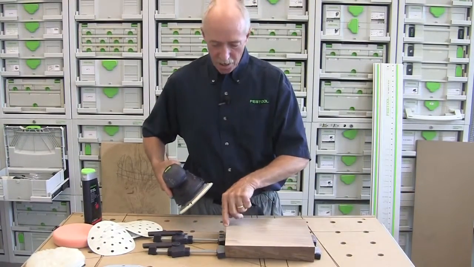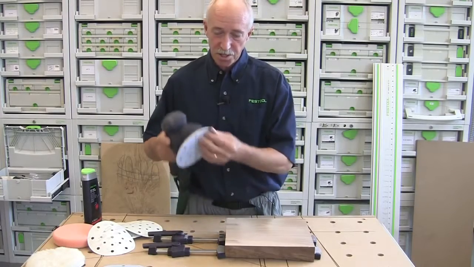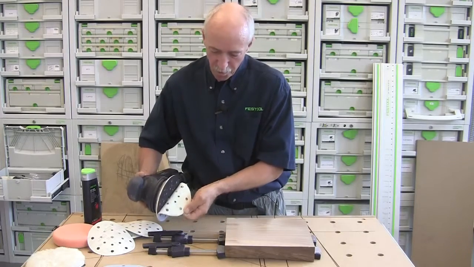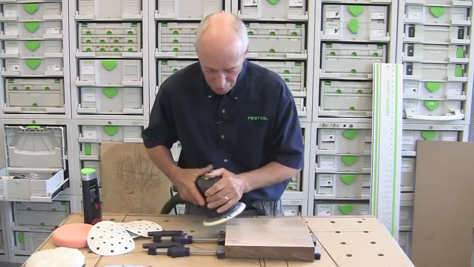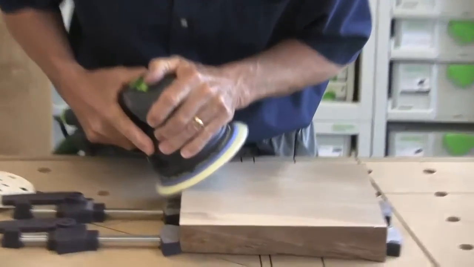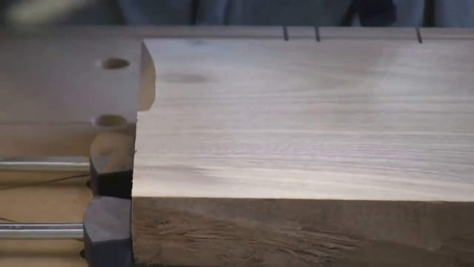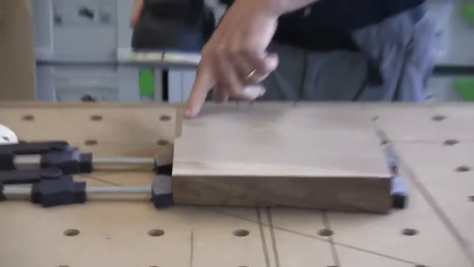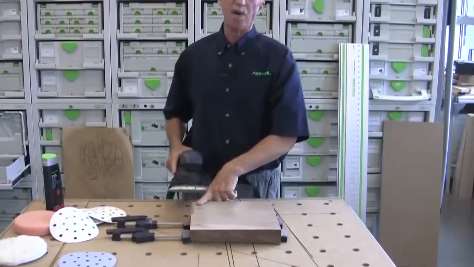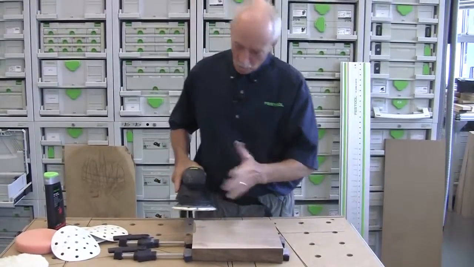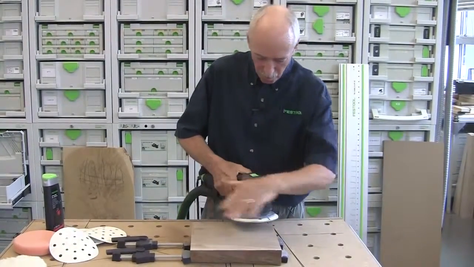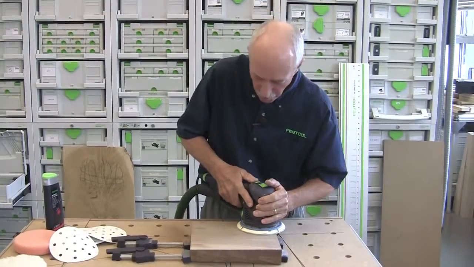Now, over on this edge, if you watch, this is 120 grit paper. Watch the cutting action. There's a sander that's sanding as fast as a belt sander. But wait till you see the finished product. So with that aside, let's start our sander on the work.